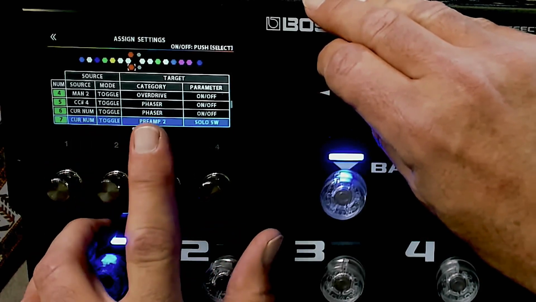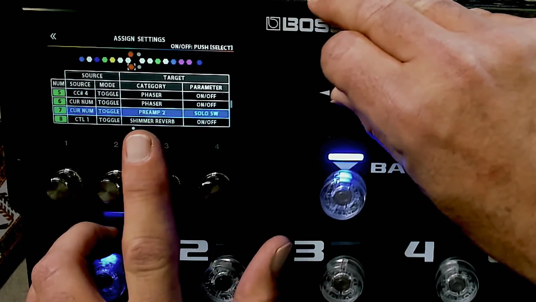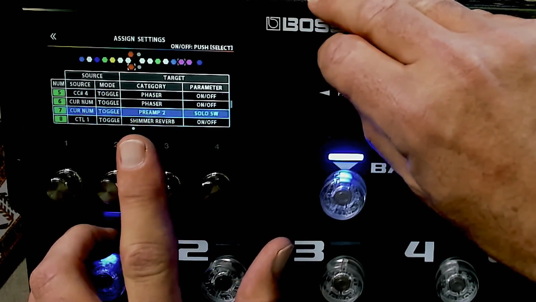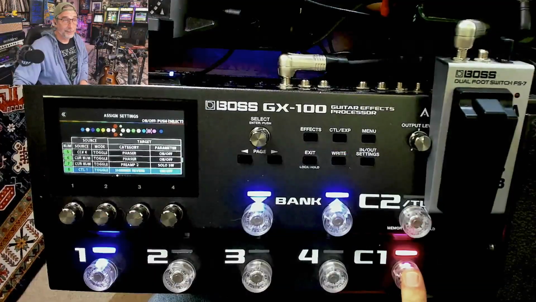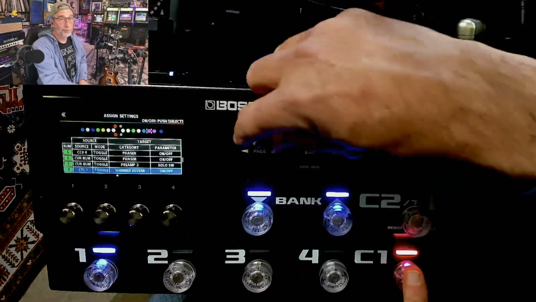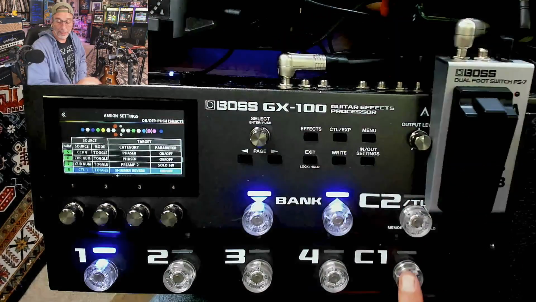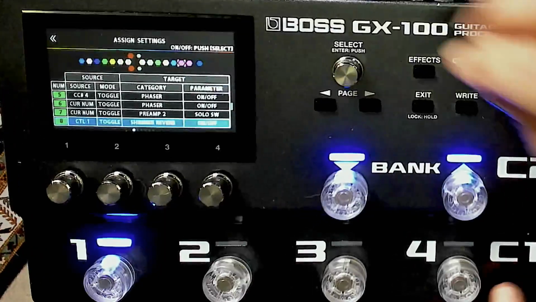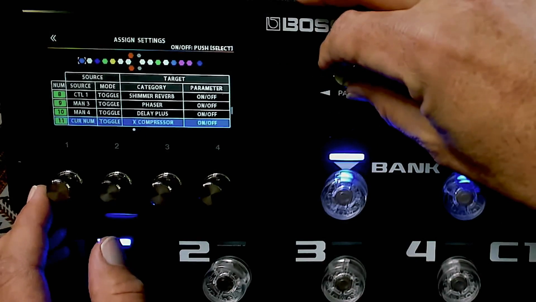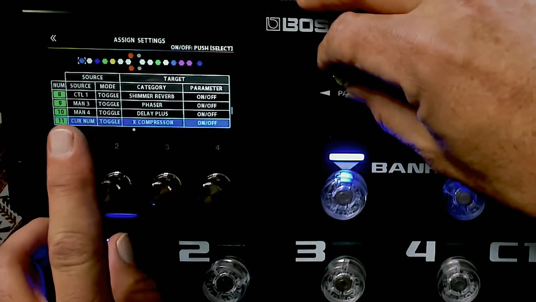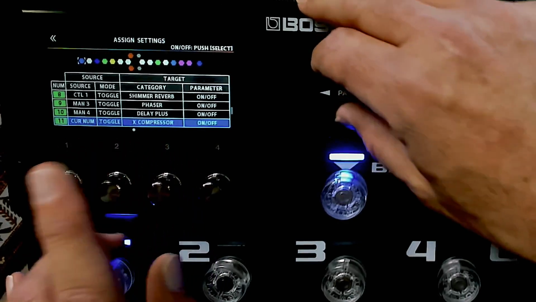So as you can see there, there's a repeat of what we saw earlier, preamp 1's solo switch. And then control 1, I have set up to do shimmer reverb. So when I turn that on, control 1 on this patch is going to turn my shimmer reverb on and off. Get back in a little closer. Clockwise a little bit more. You can see my manual 3 has the phaser option. Manual 4 has my delay option.